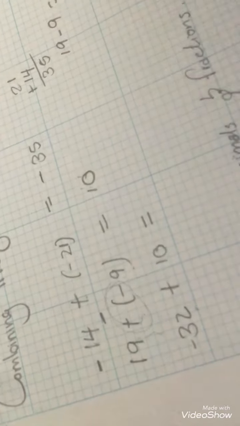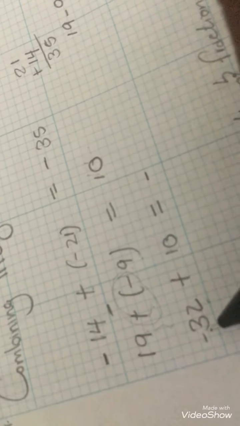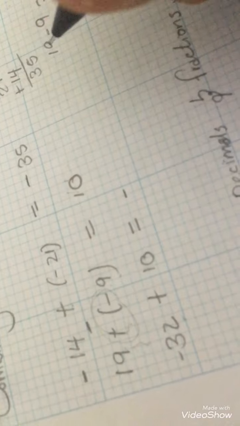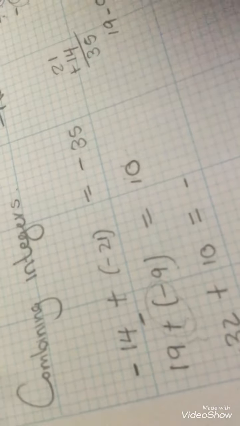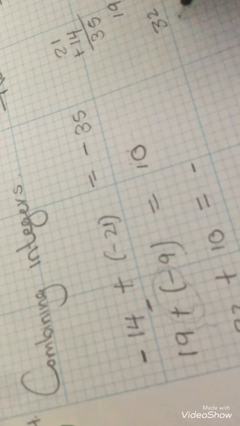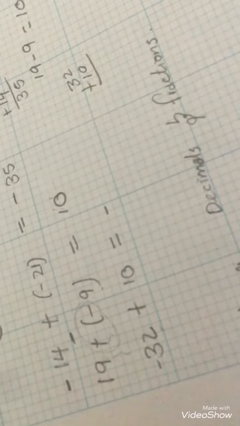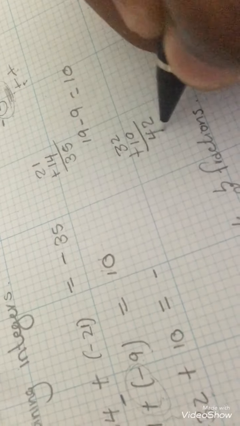Not in value but in size. The 32 is bigger, so we know we're gonna have to put our negative. So a positive plus a positive is positive, so you're just gonna add like normal. So 32 plus 10, 2 and 4. The answer is negative 42.